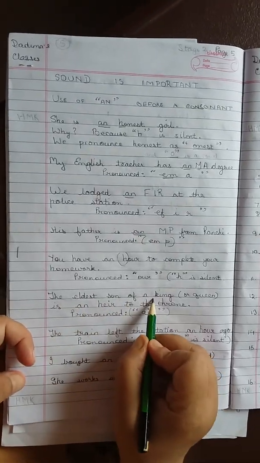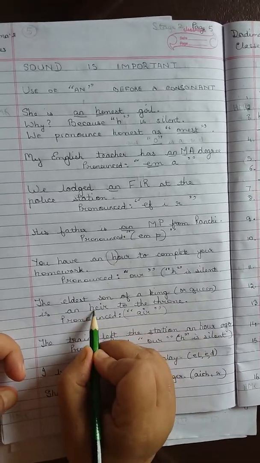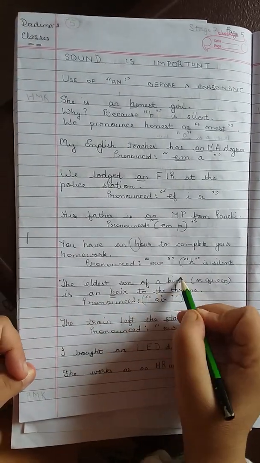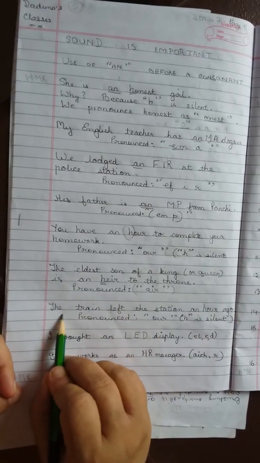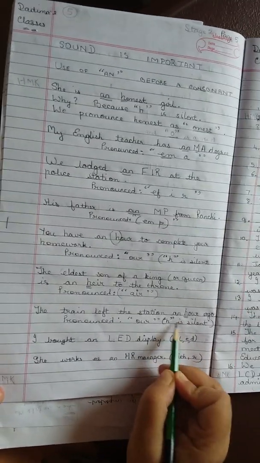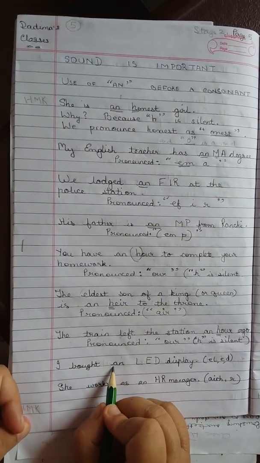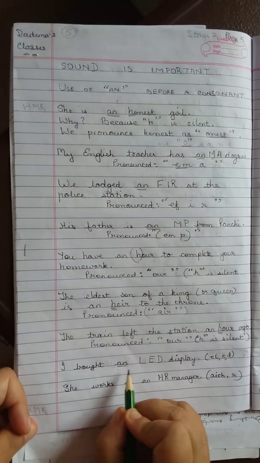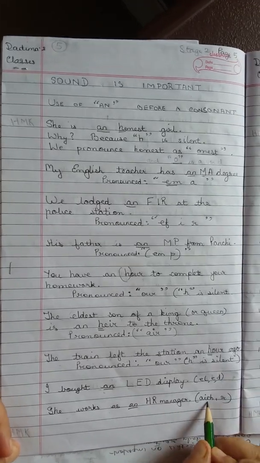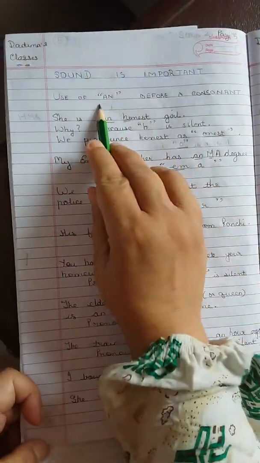The eldest son of a king or queen is an heir to the throne. Heir, H is silent, so we write an heir to the throne. That means he will become a king after his father or mother dies. The train left the station an hour ago. H is silent, so an hour ago. I bought an LCD display. LCD, el sound, egg, so an LCD. She works as an HR manager. So we use an before vowel sounds.